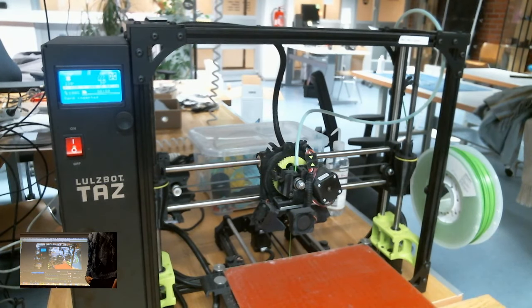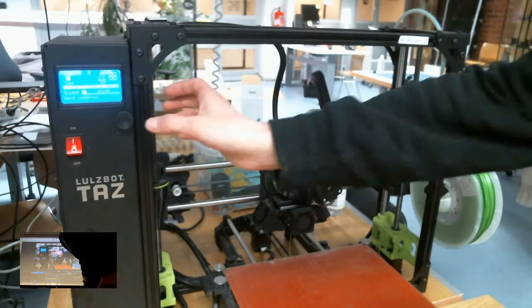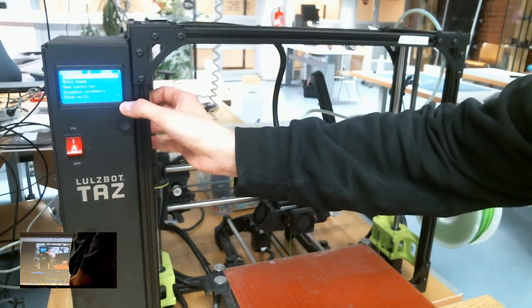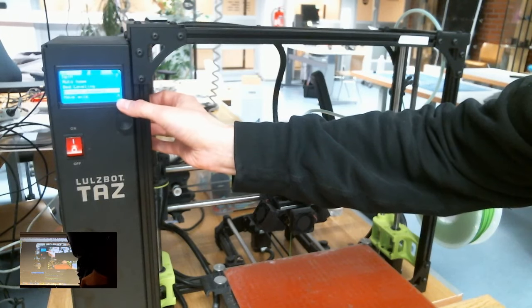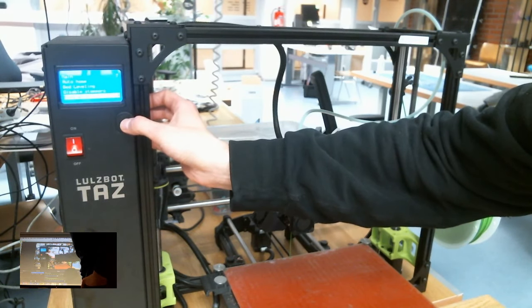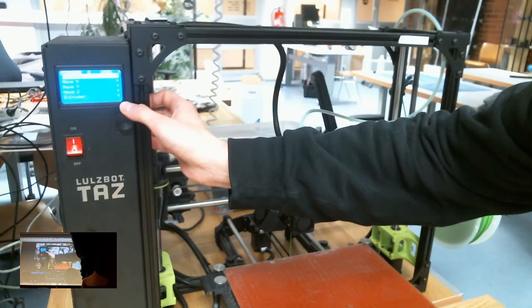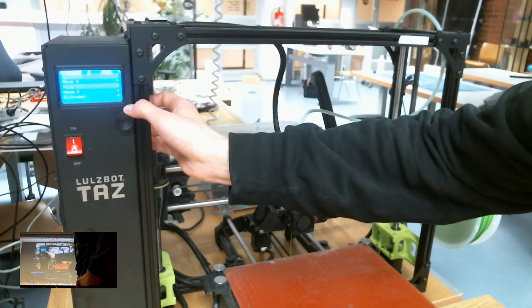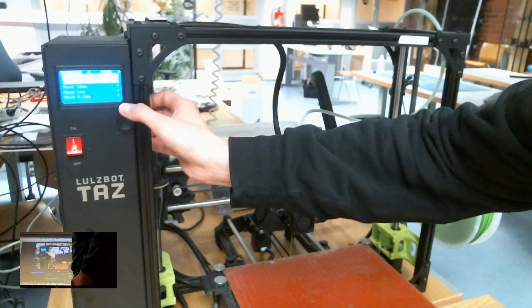Okay, but it seems that it reached 220 degrees. So now what we have to do, we have to go into the menu, movement, and here you have all kinds of things regarding movement, and we need to select the move axis item. So there's move X, move Y, and move Z, but we need to move the extruder.